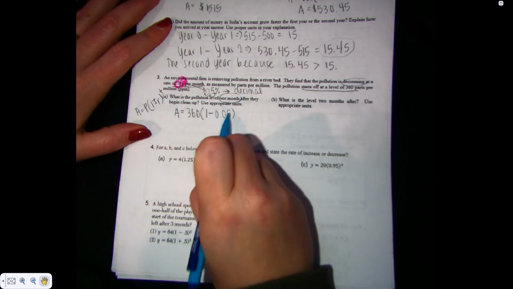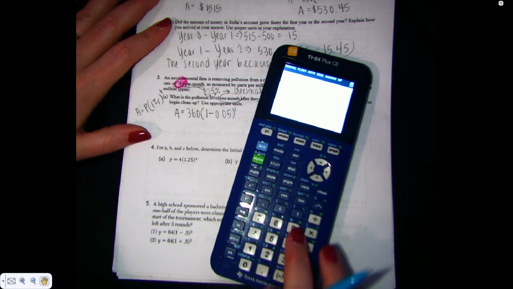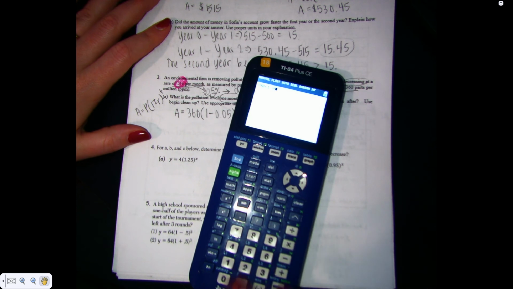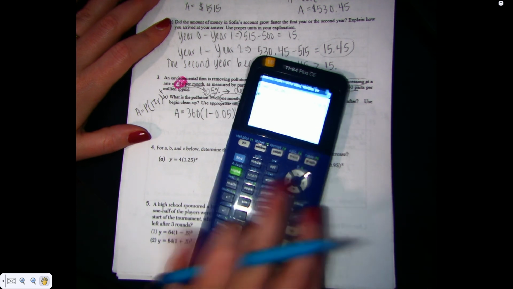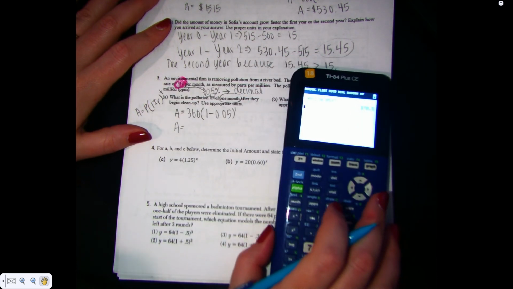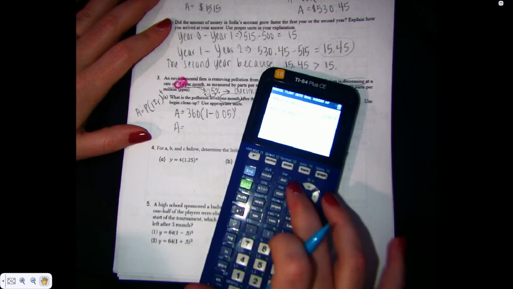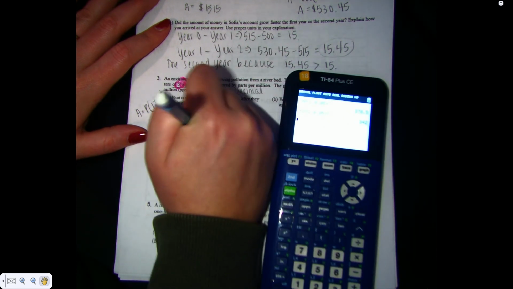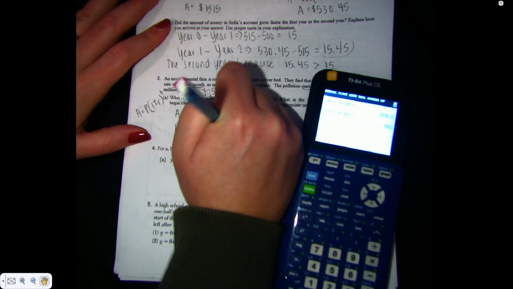T is the amount of time it's asking me in the question. So this would be a 1 because it's 1 month. All right, 360 in parenthesis 1 minus 0.05 all raised to the 1. So the amount of bacteria is, oopsies, my amount of bacteria went up because I put 390, not 360, is 342 parts per million. Okay.